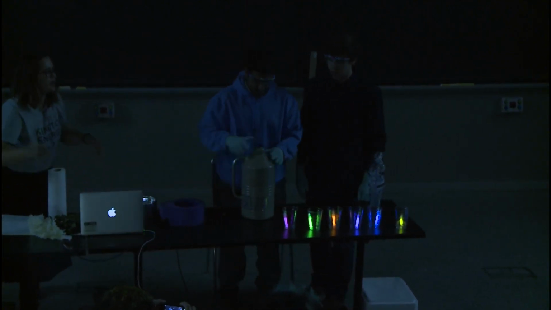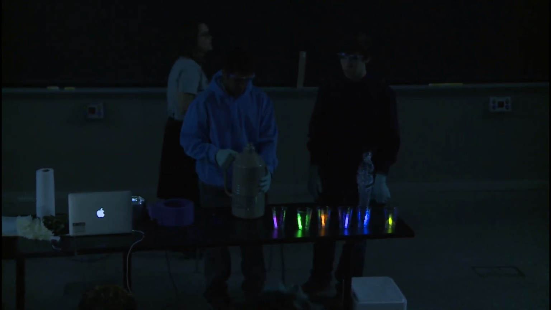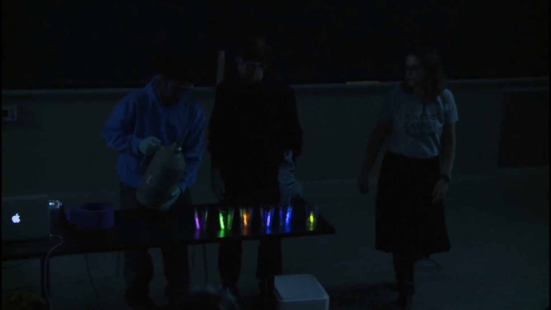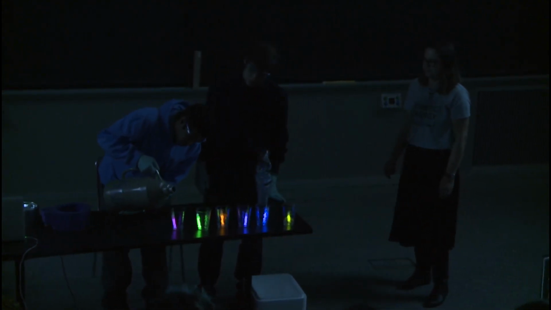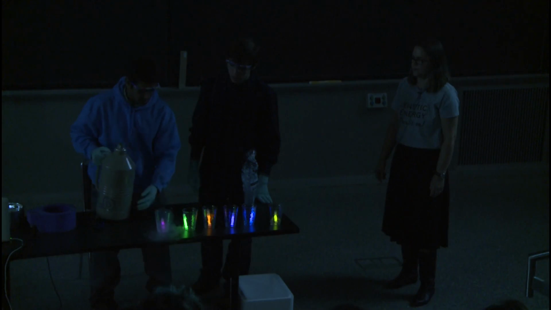All right, now we're going to see what happens to the chemical reaction when it slows. Again, when the chemical reaction is slowed down, you won't see it anymore, so it'll stop glowing. That should be good. All right, we'll do all of them, and we'll see.